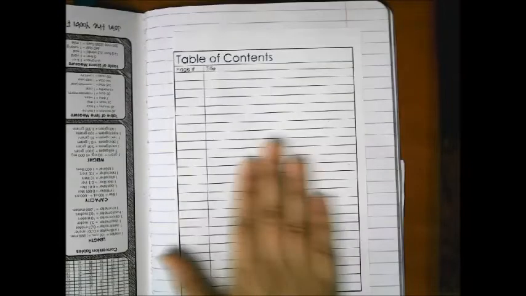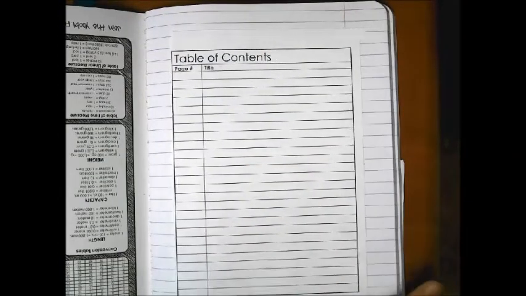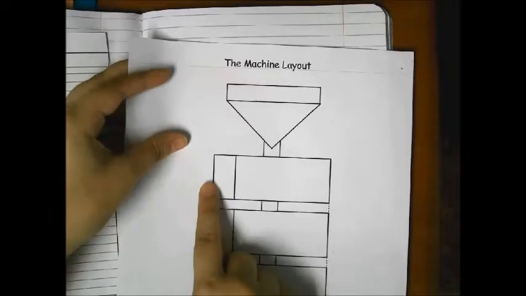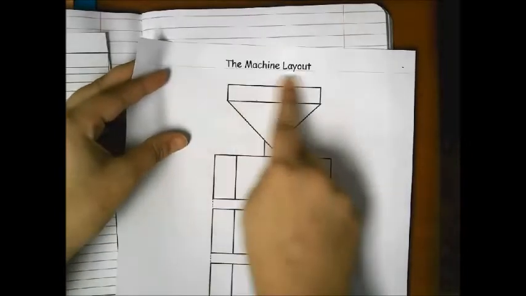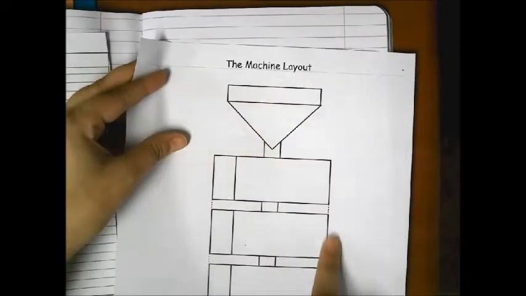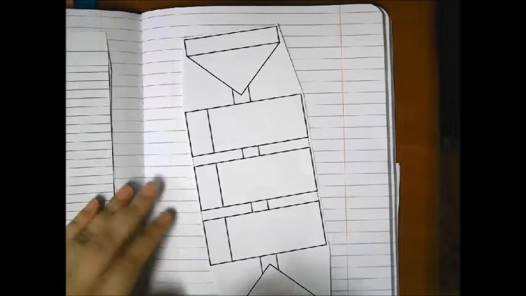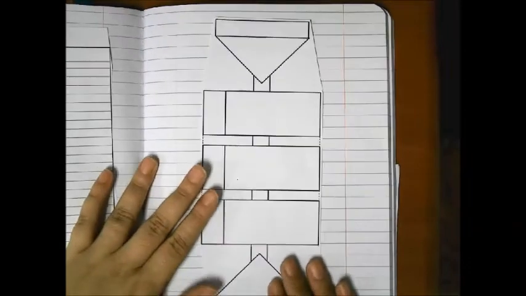So the only thing you should have right now on your writing side is your table of contents. So we're going to go ahead and just work on our first blank page. And for this, you're going to need the machine layout paper. You're going to cut around it. Don't bother cutting really detailed. Just go ahead and cut around it. It'll make gluing easier. So when you're done cutting around it, it should look like this.